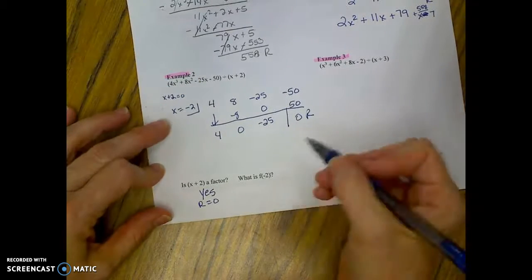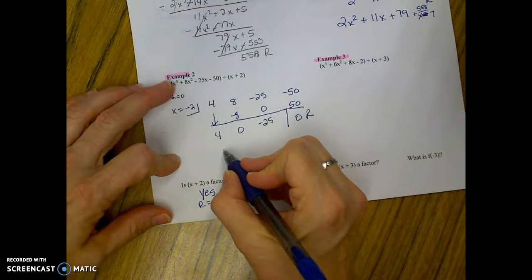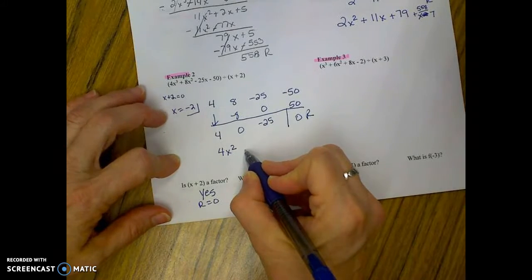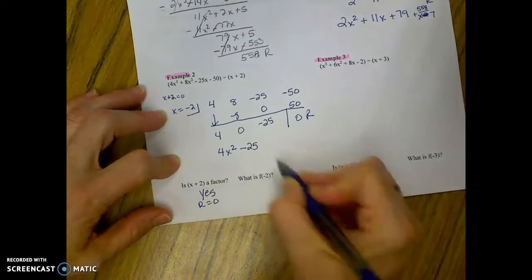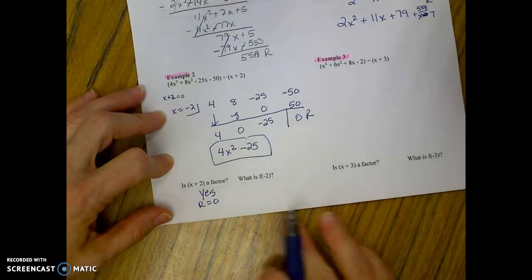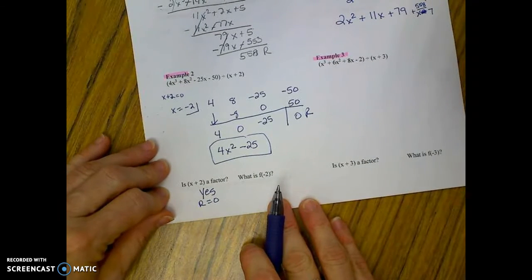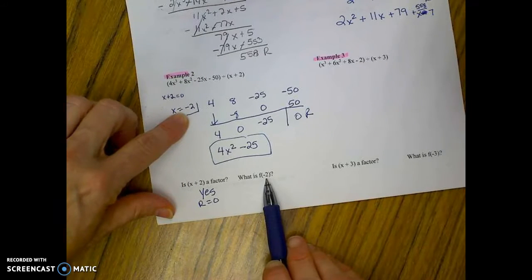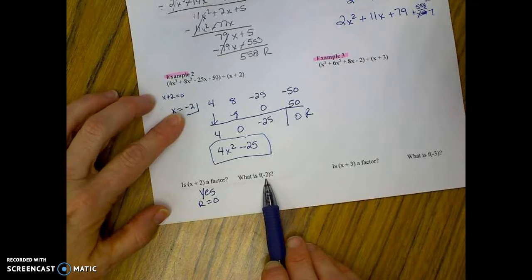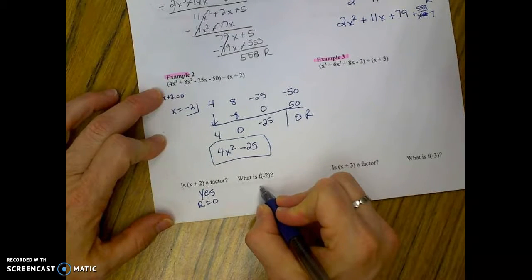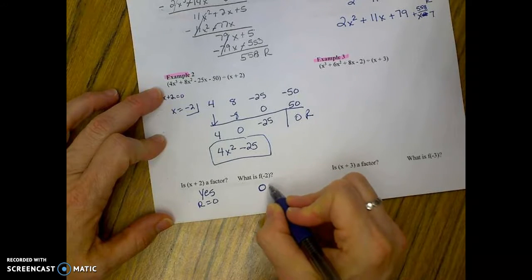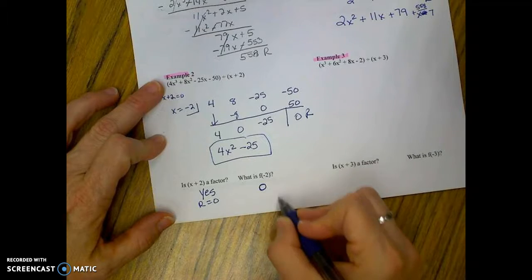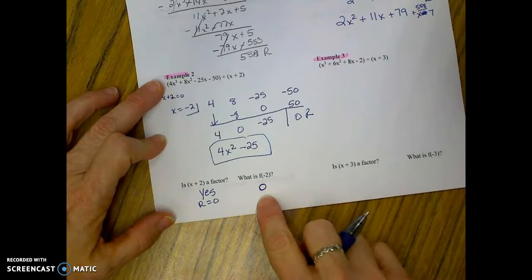Okay. When I write my answer, this was cubic, so I go 4x squared. I don't need an x term because I got a 0 there, and my constant term is 25. That is my answer. This next piece is just going back on what we were talking about a moment ago. x equals -2 if I solve it, so that's the c value. If I plug the c value in, it gives me my remainder. So I do not have to go through the math of putting -2 in this polynomial. I simply know because my remainder was 0, this is a 0.